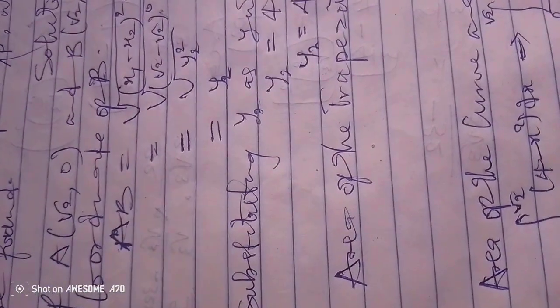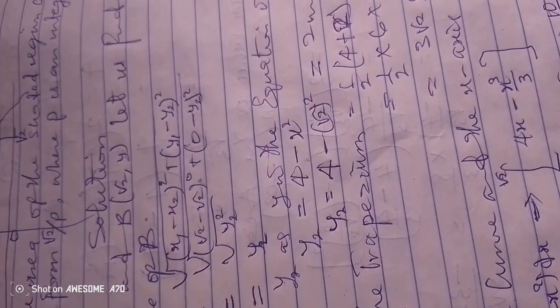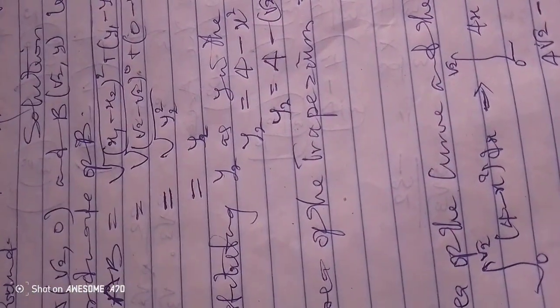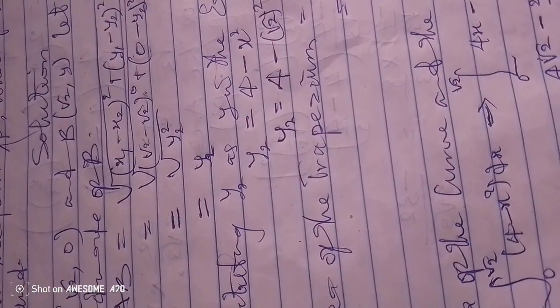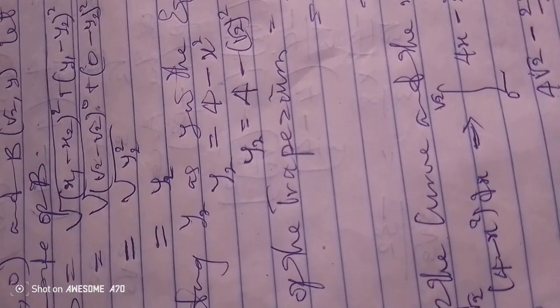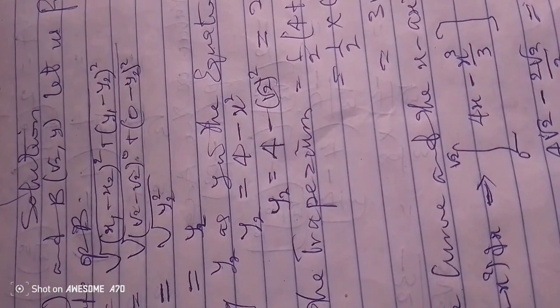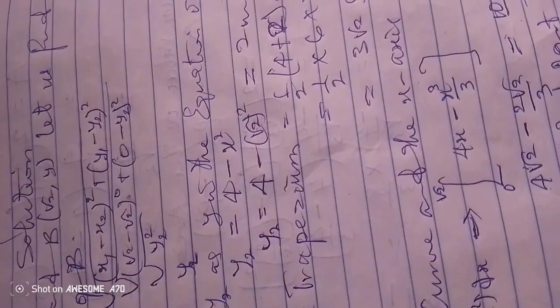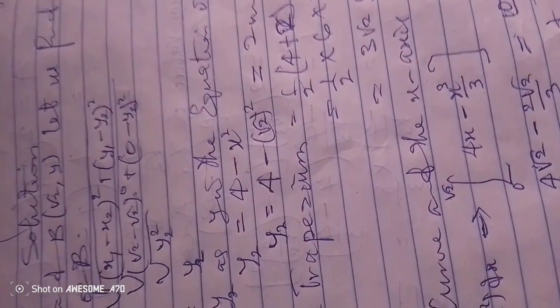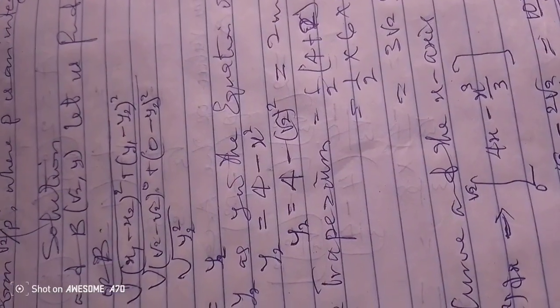Now to find the area under the curve and the x-axis at the point of intersection, we apply the concept of integration. So looking at the range of 0 to root 2, we integrate the curve 4 minus x squared dx. That will give us 4x minus x cubed over 3. So if we substitute 0 here, we will have 0. So let's substitute root 2.